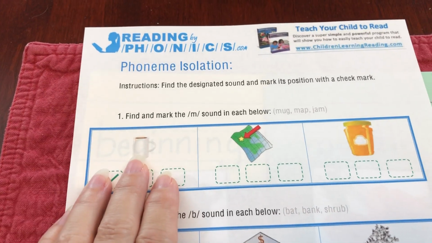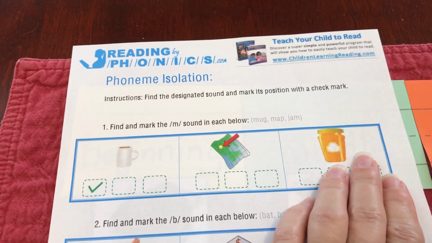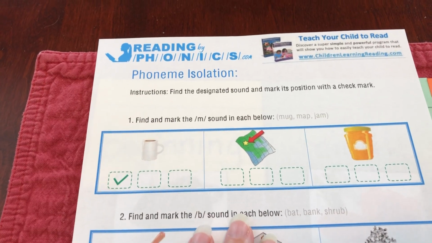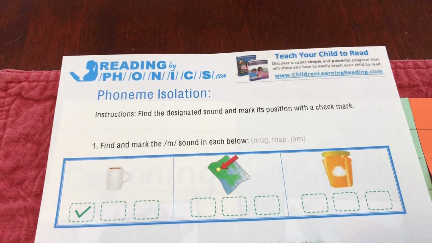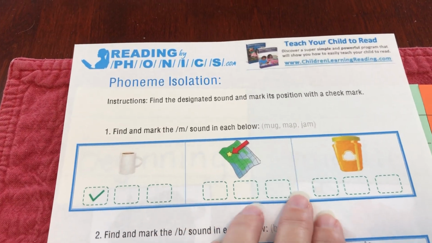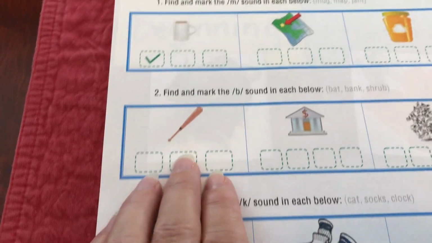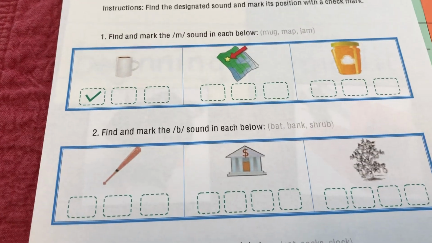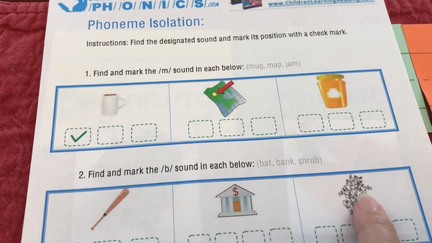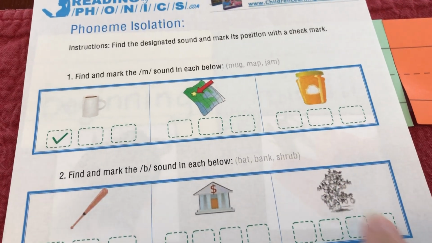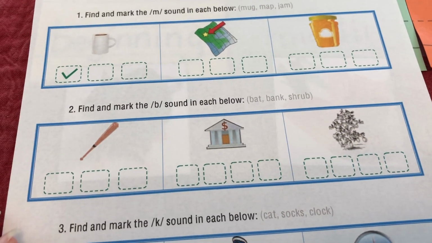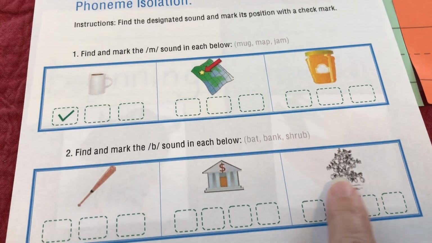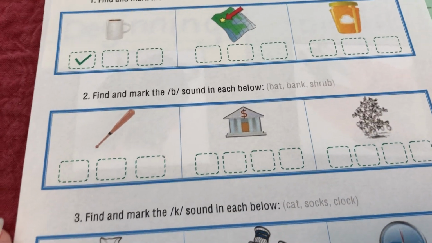We have mug, map, jam, and you check the box in which you hear the sound: beginning, middle, or end. Then the second row is looking for the b sound. Bat, bank, oh, shrub, not tree, not bush. Yeah, not even bush. Shrub.